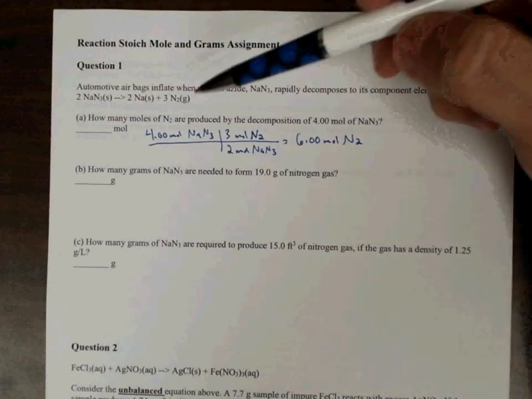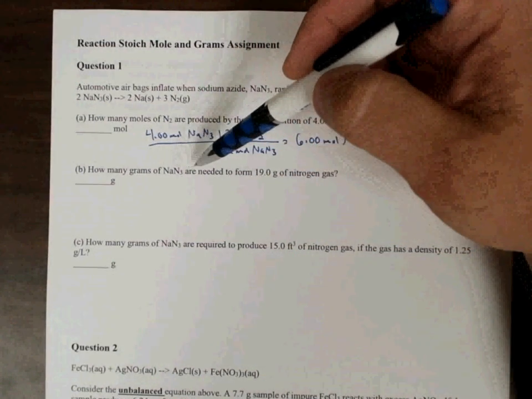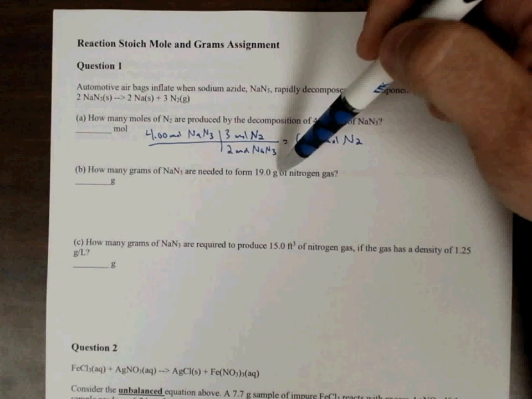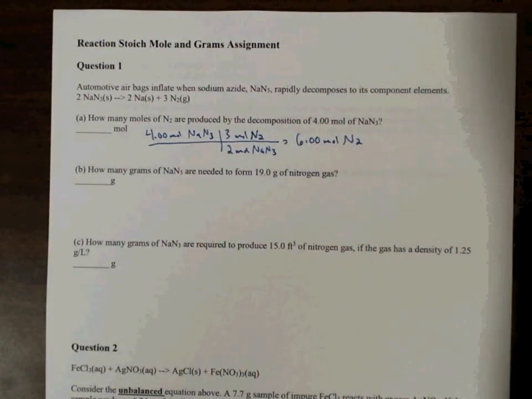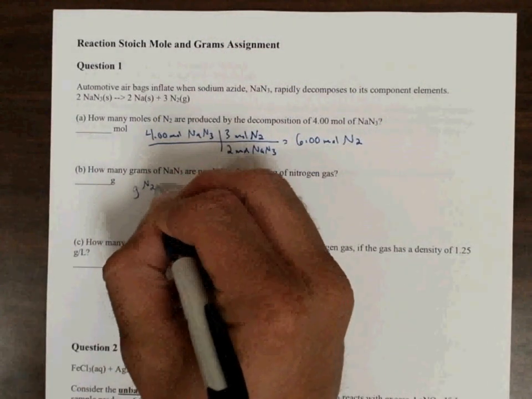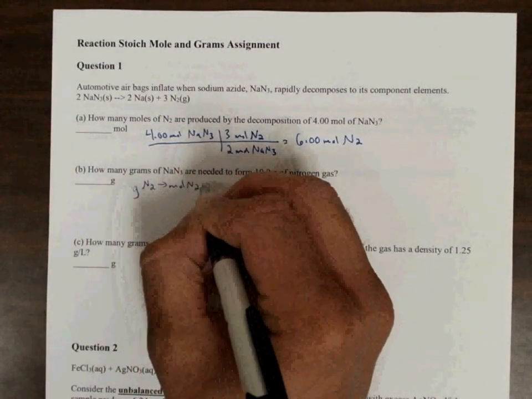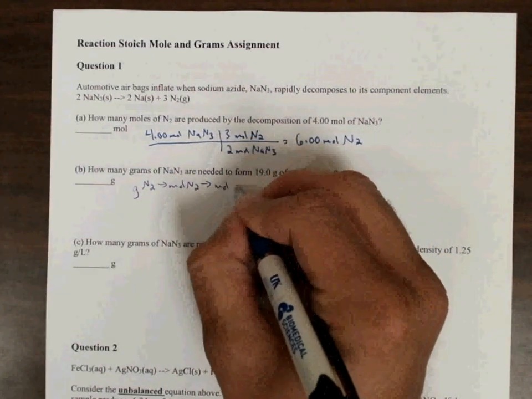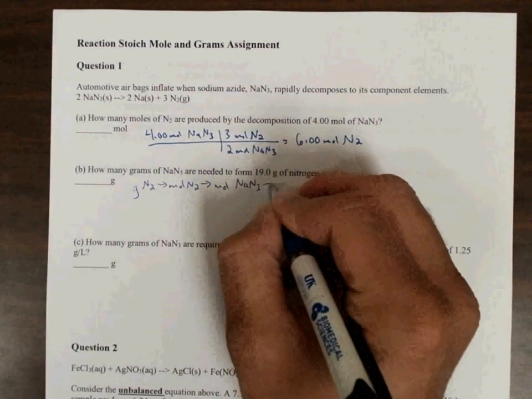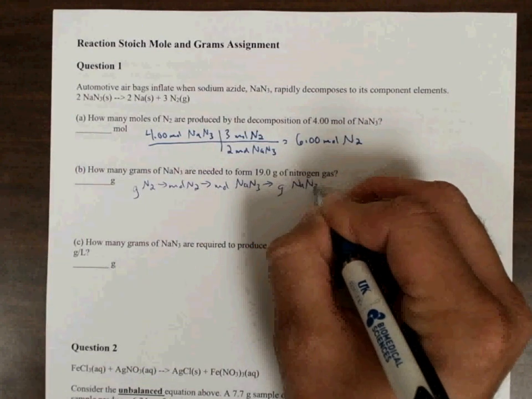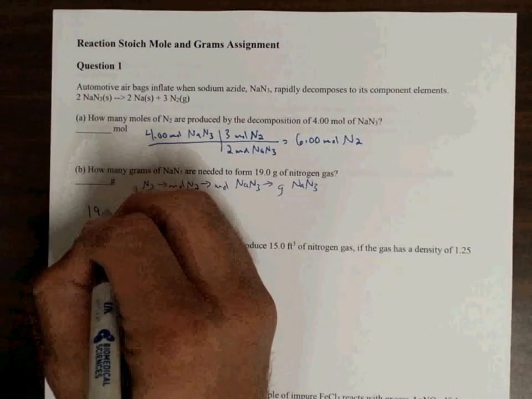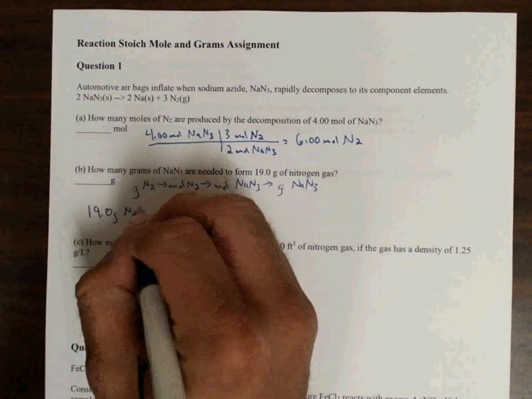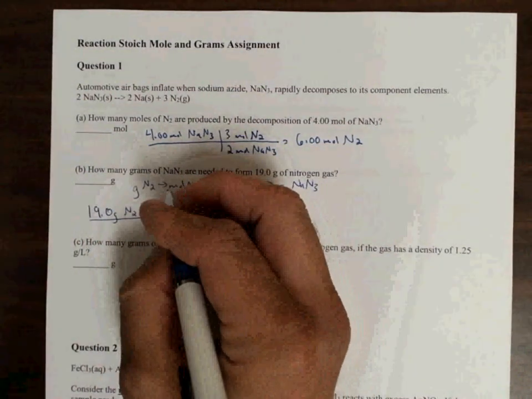Now it gets a little more complicated when we go down to part B, which is how many grams of sodium azide are needed to form 19.0 grams of nitrogen gas. So we're going to go from grams of N2 to moles of N2 to moles of sodium azide to grams of sodium azide. Okay. So as we go through and set this up, we'll start with the 19.0 grams of nitrogen. Use our conversion factors.